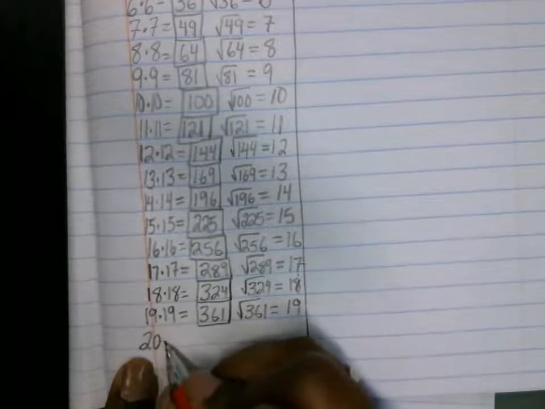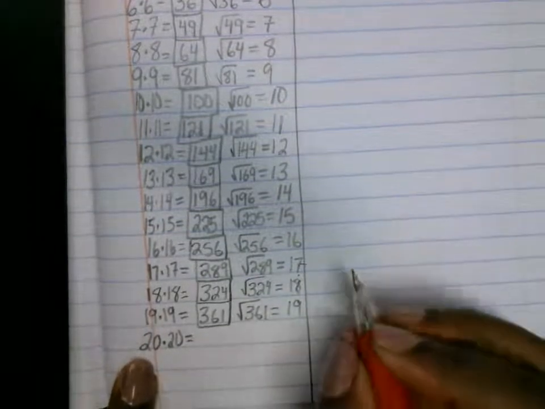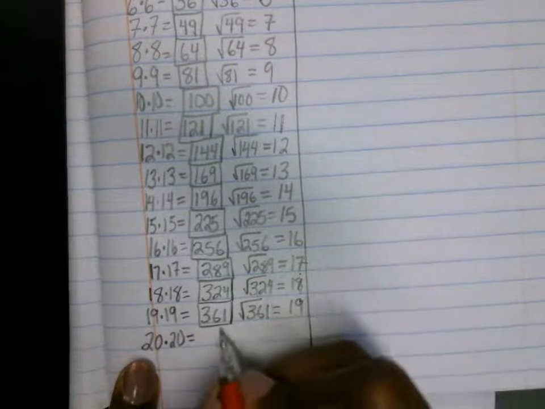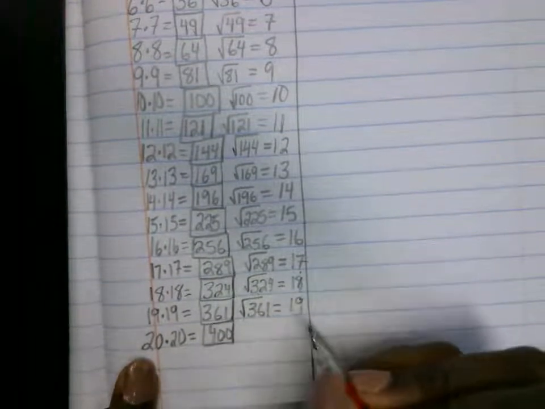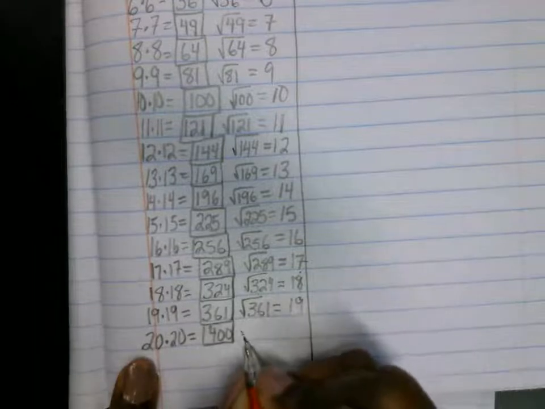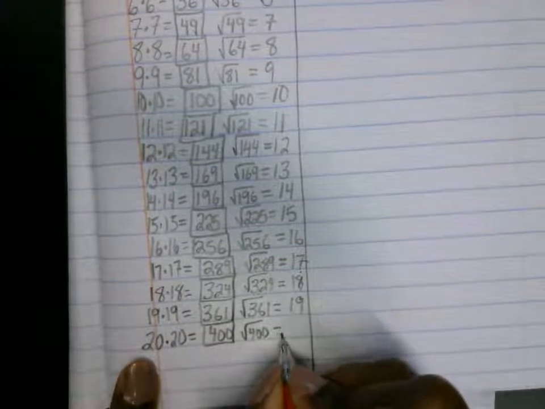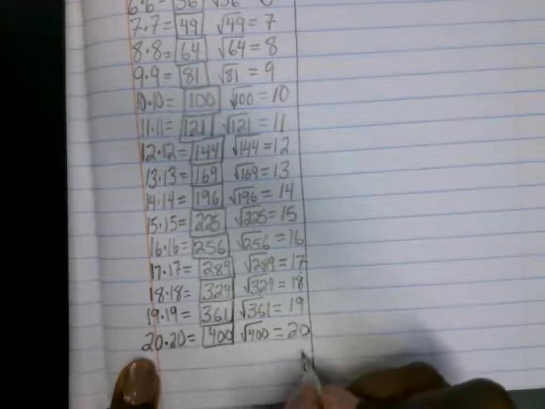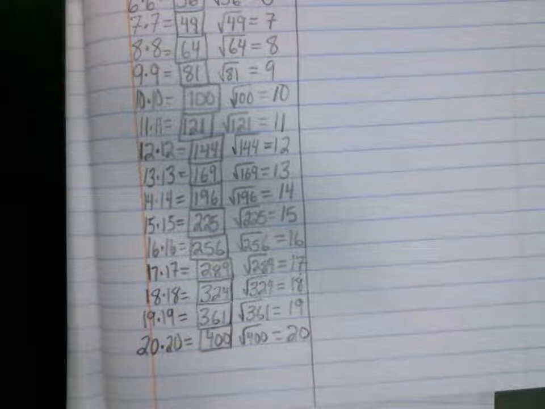Let's make or create another perfect square. 20 times 20. Hayden, what's 20 times 20? 400. 400 is a perfect square. What's the square root of 400, Haley? 20. Why? Because 20 times itself will give you the number under the radical, which is 400.